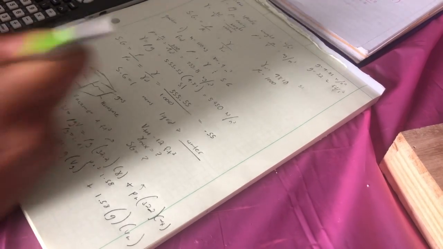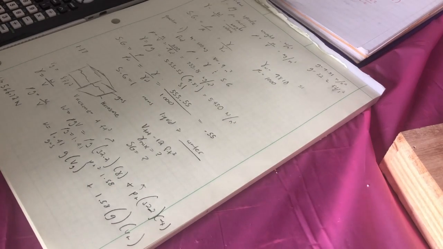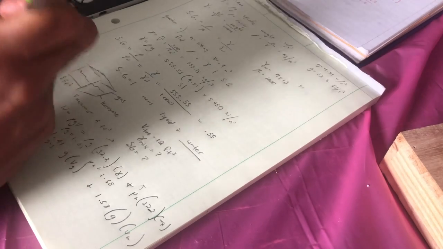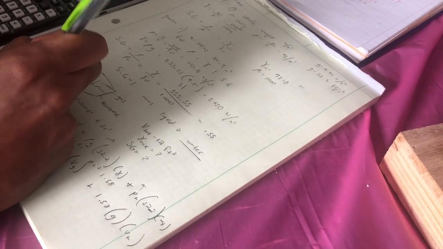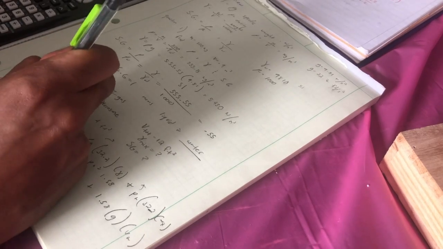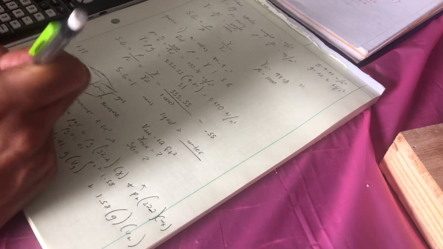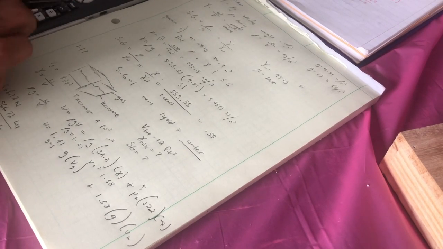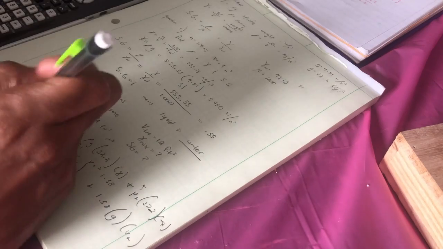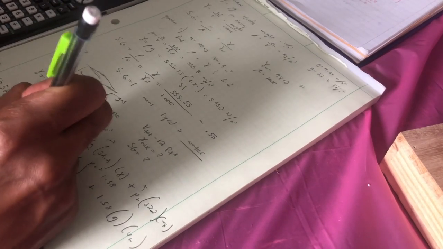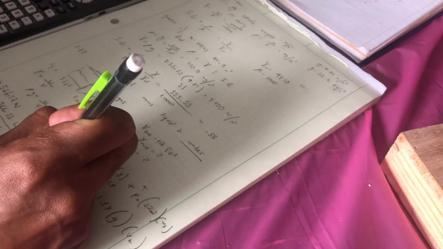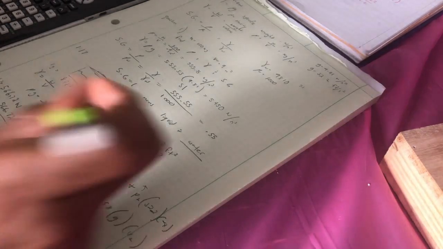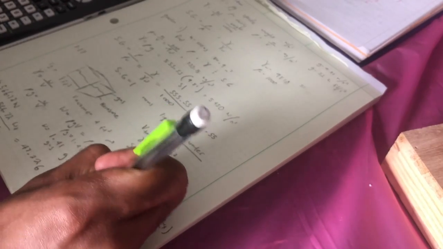566.72 newtons. Now I can solve for the specific weight of this mixture, which is 566.72, your total weight, divided by 12, your total volume. 566.72 divided by 12 equals 47.226.